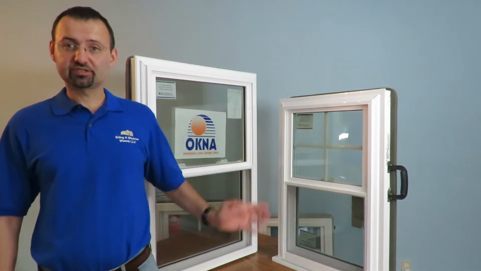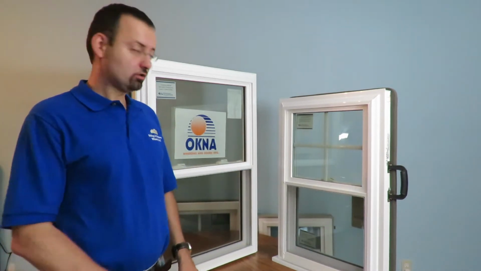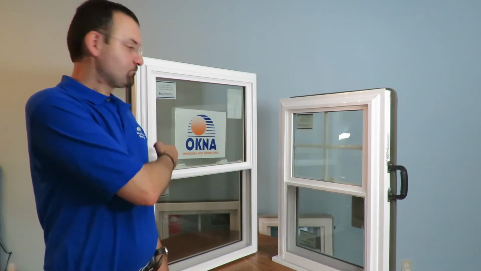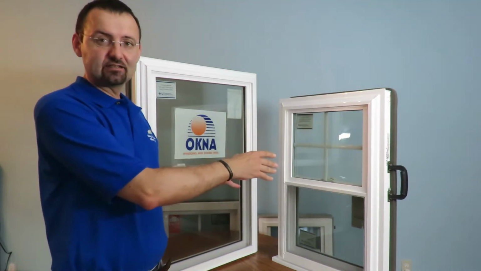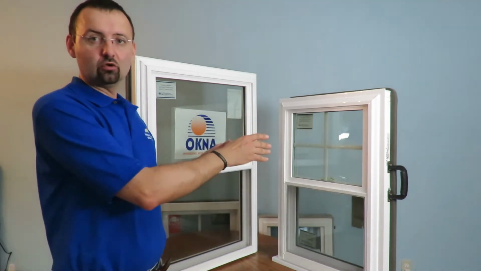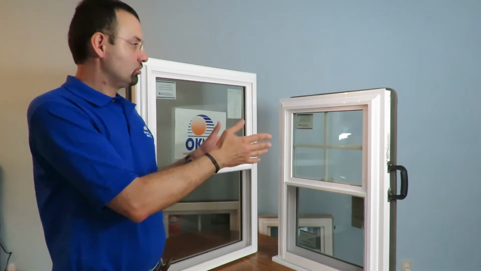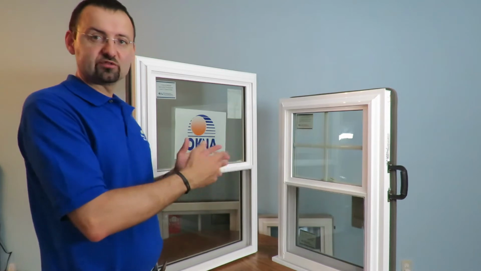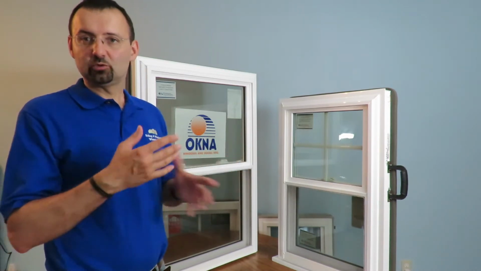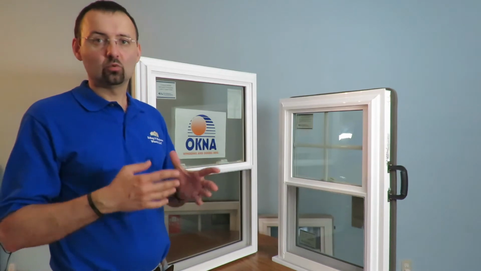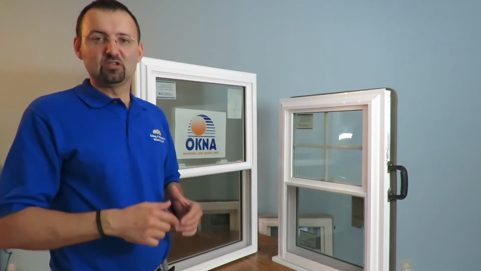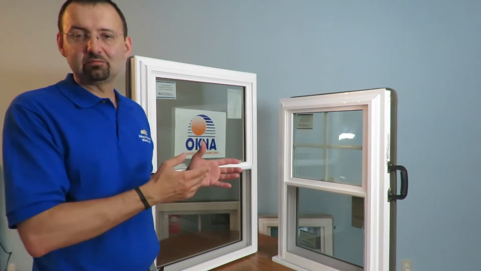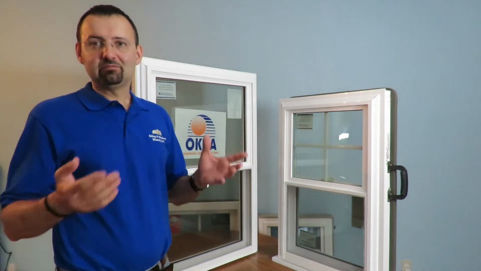And today we have two windows to compare. The window on the left side is the OKNA 500 series, or OKNA Insul-Tec, and the window on the right is the Precision-Weld OKNA 400 series. We'd like to compare both windows and see what the difference is, because sometimes people ask us, which window should I go with, 500 or 400, which one is better, what's the difference? That's why we'd like to compare them side by side, so you can see and make a good decision for your windows.